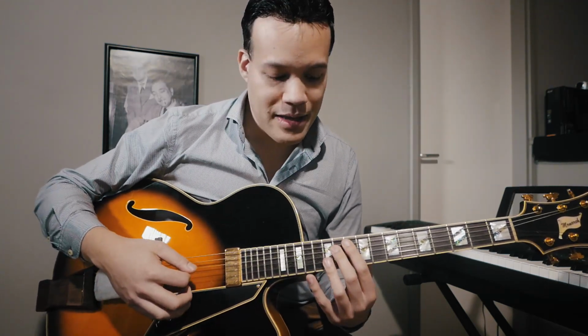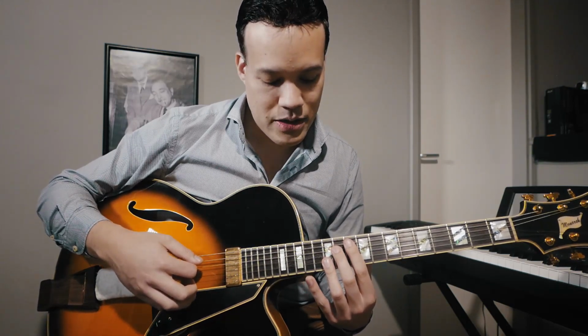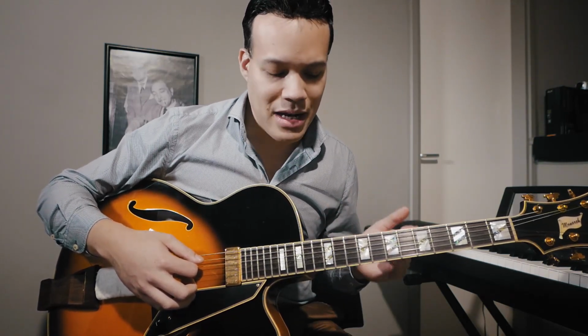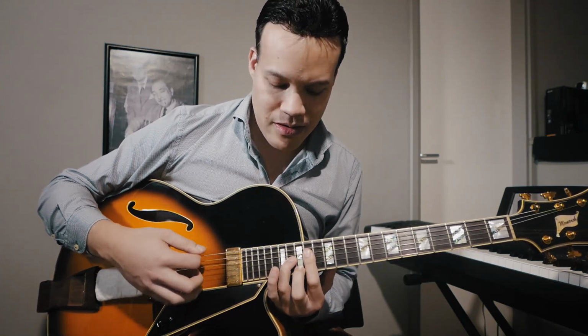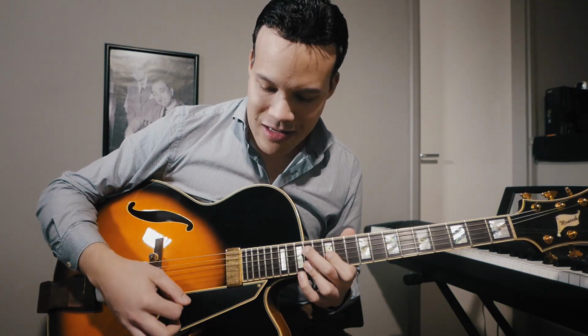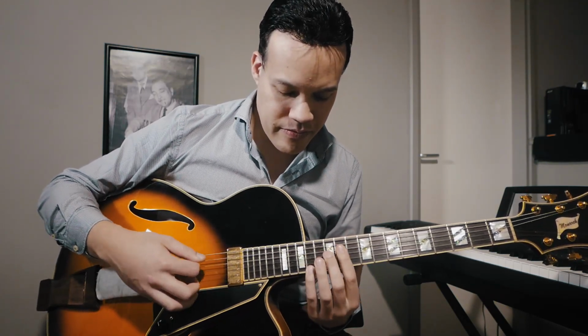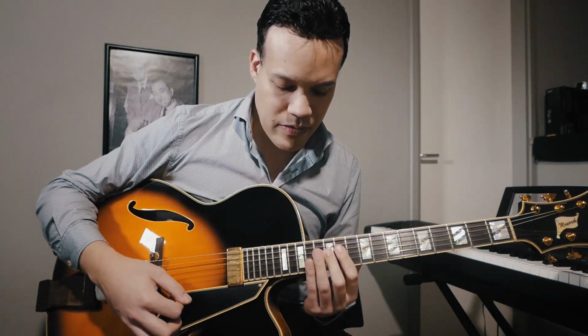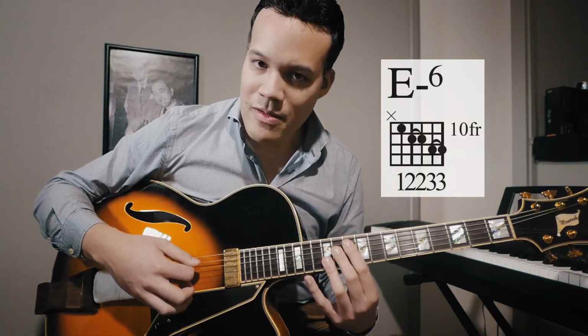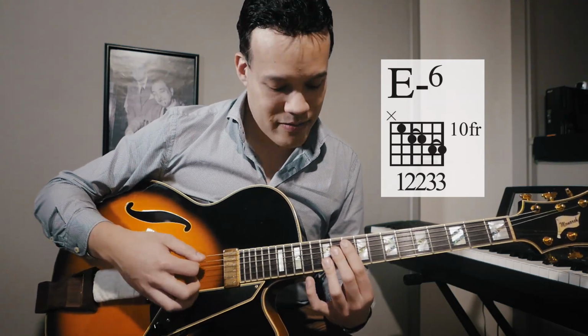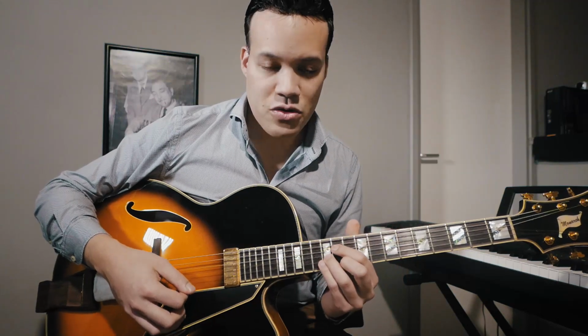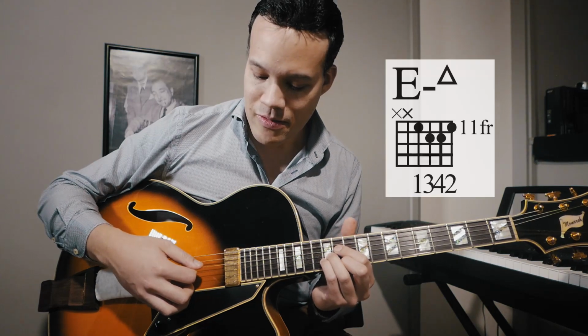And my favorite voicing for when the root is on top, so the E in this case, because it's E minor, is this one. I will play the low E string from now on, so you can hear the chords with the bass notes. Okay, so this one. Beautiful, minor 6. Okay, let's go to the D sharp. So we have E minor major 7.